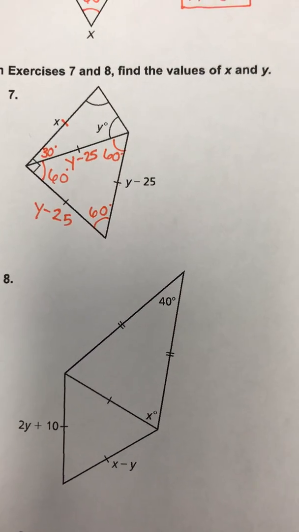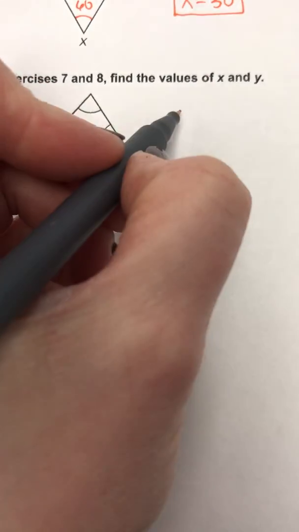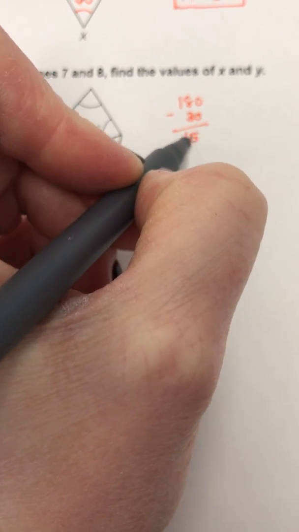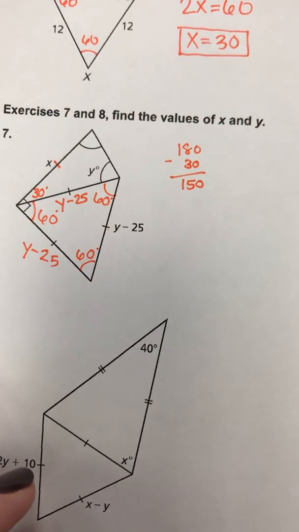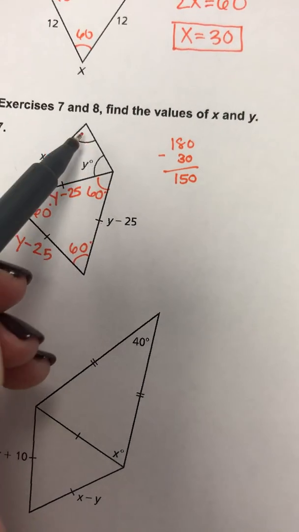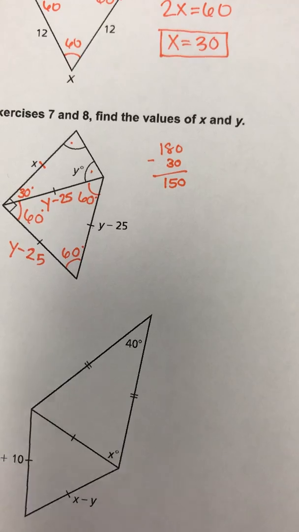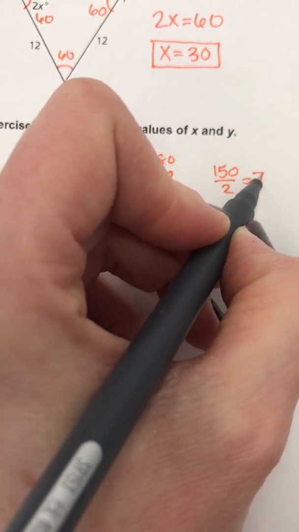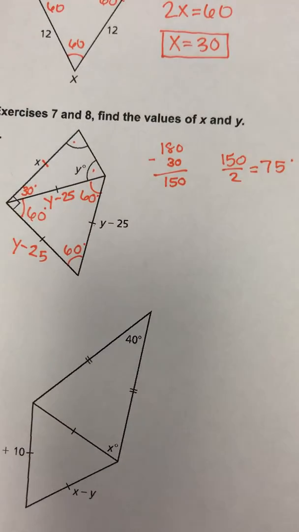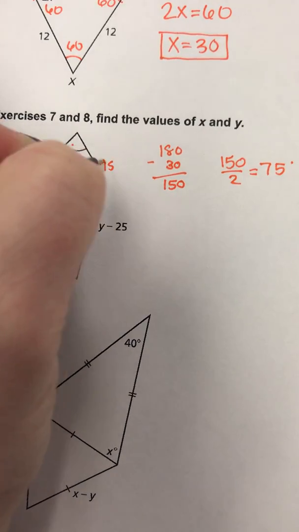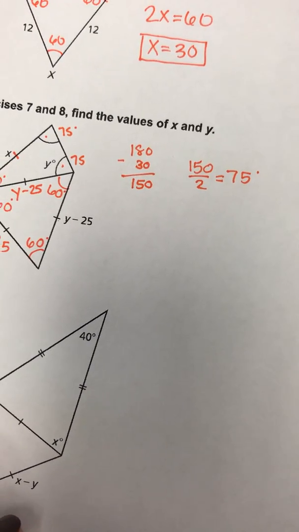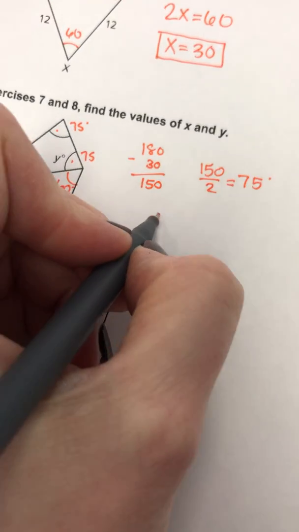Okay, so now if I take 180 minus 30, I'm at 150, and I have 150 degrees left to be divided evenly between those two guys. So if I cut 150 in half, I'm at 75 degrees. So that means this is 75 and this is 75 degrees. So basically I just found that y is equal to 75, okay?